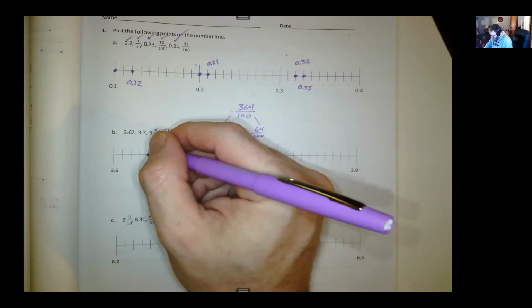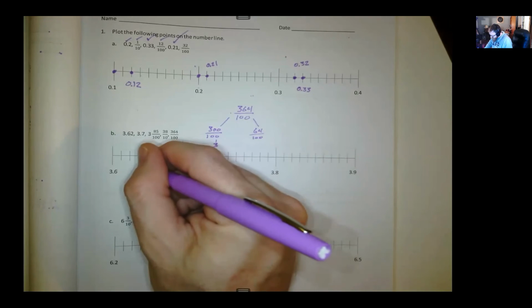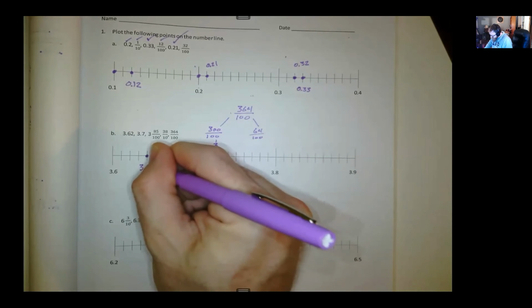And that as a decimal number would be 3.64. That's that last one right there that I did first.